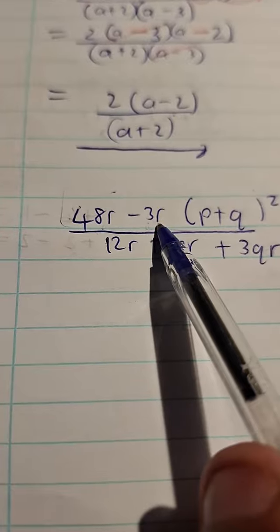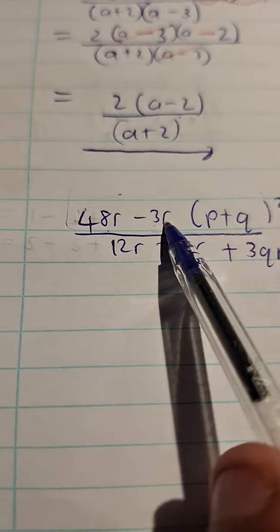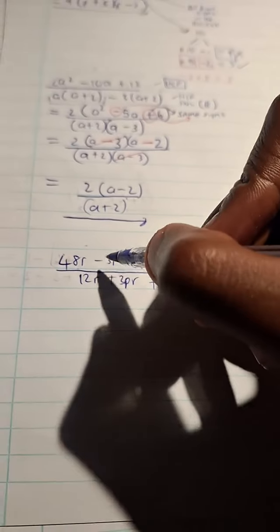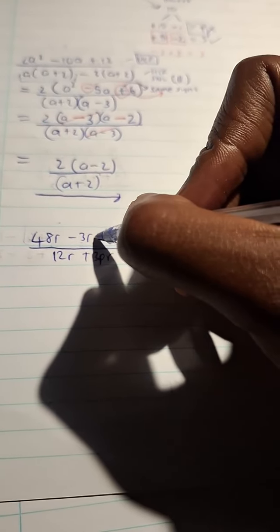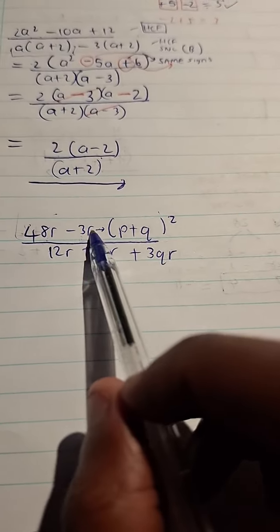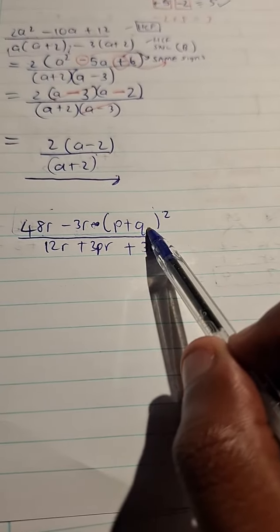Some of you are going to say, but sir, the 3r and the 48r are like terms. But guys, unfortunately, the negative 3r is the father of this house. You see this house? 3r is the father at the door of this house.